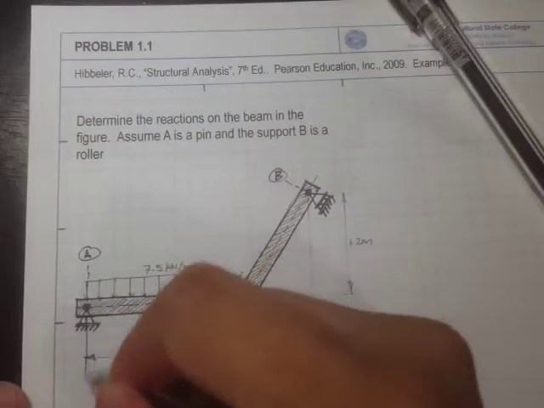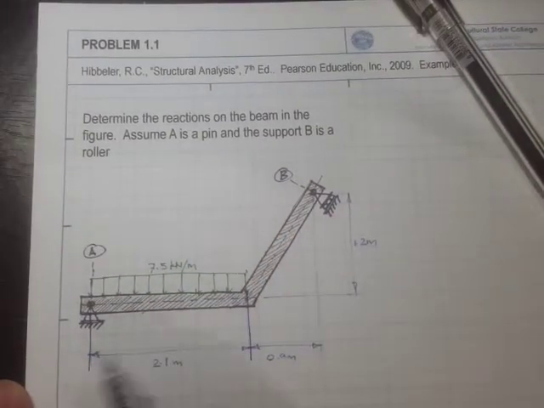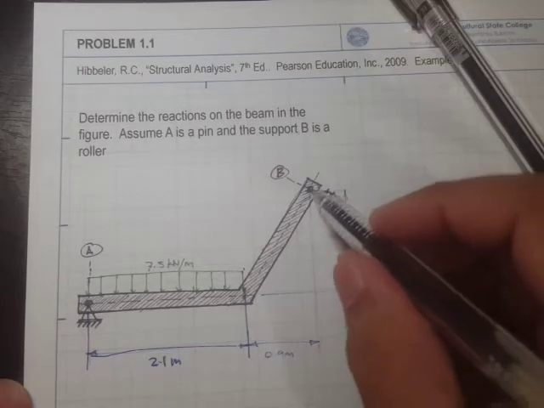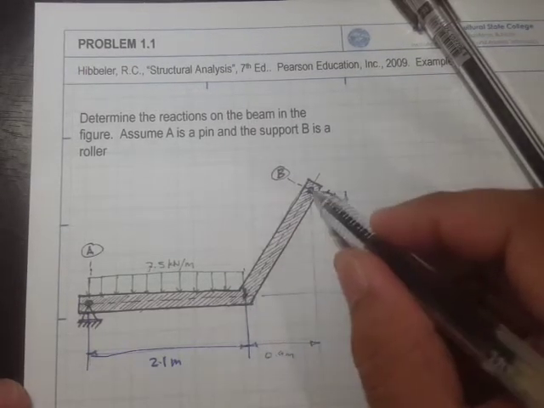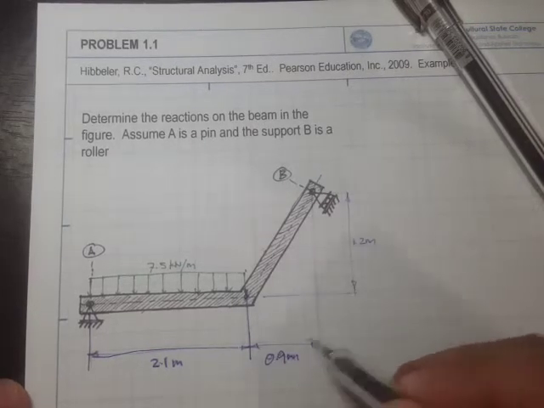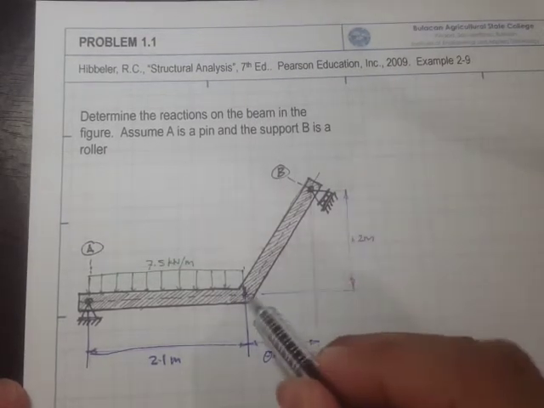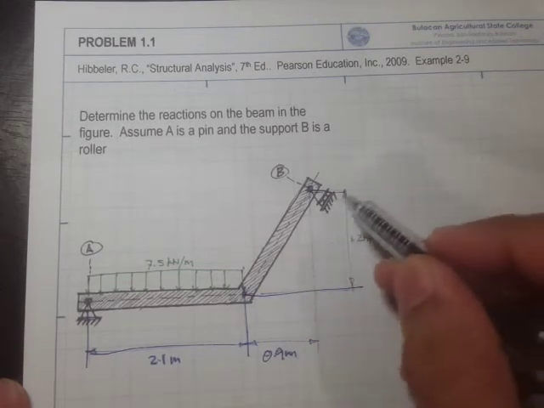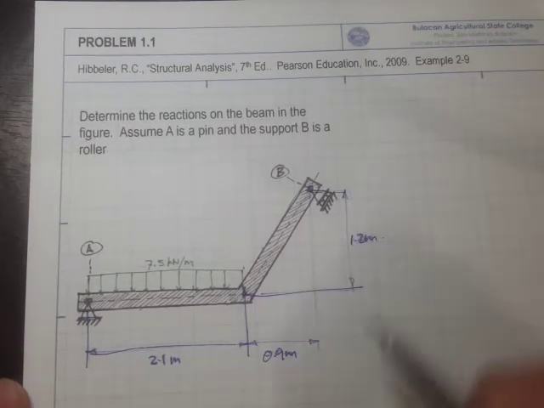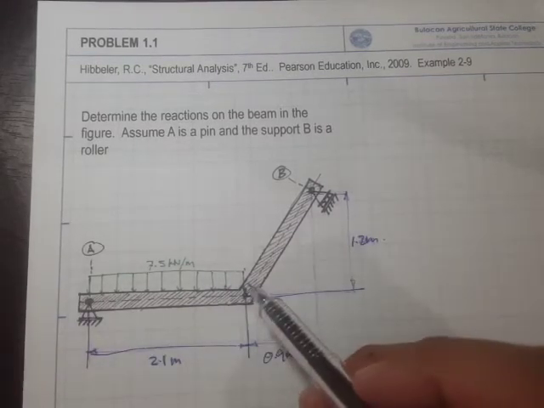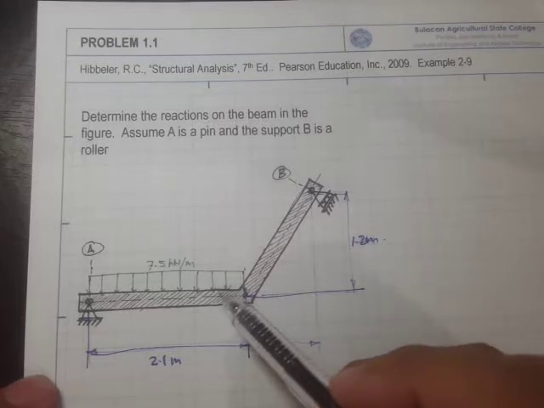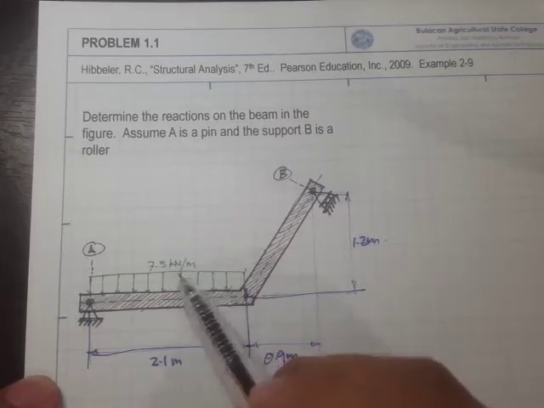In the figure we have this distance from point A to this point, which is 2.1 meters, and from this point to point B, that is 0.9 meters, and from this point going upward, this is 1.2 meters. So this is our beam, and it is subjected to flexural loads of 7.5 kilonewtons per meter.